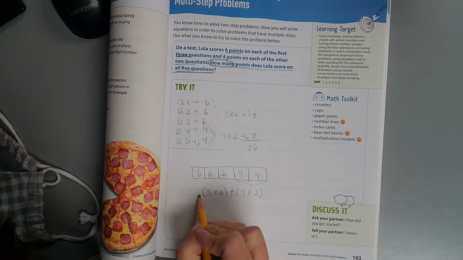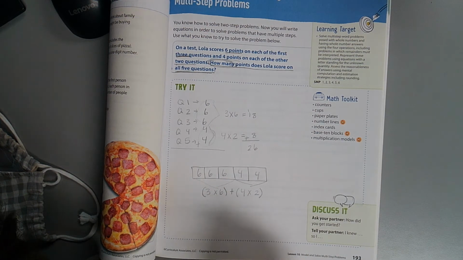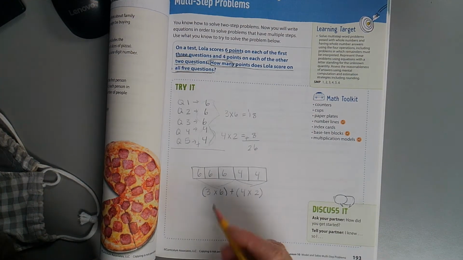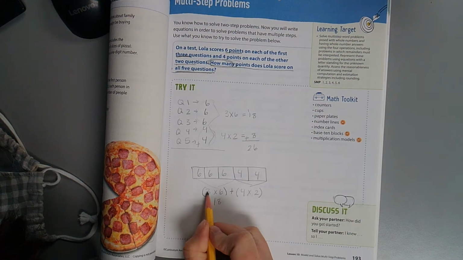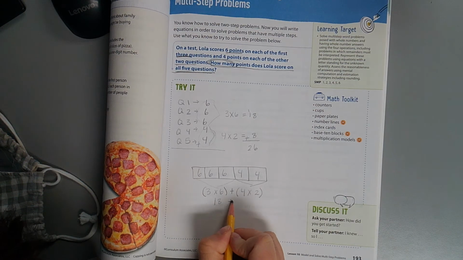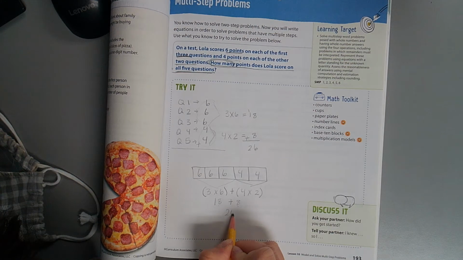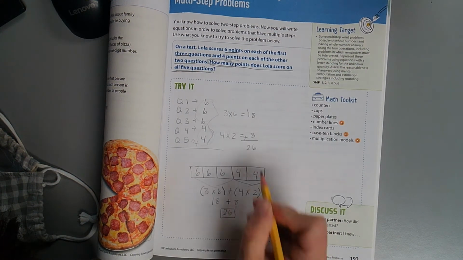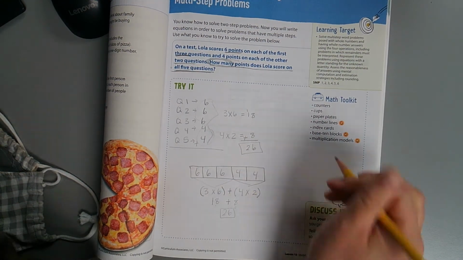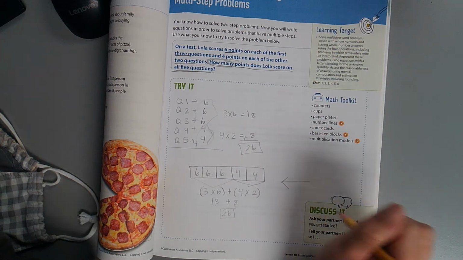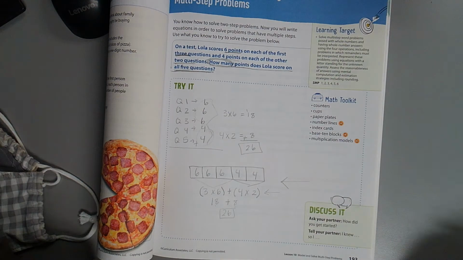You have to put these in parentheses so that you know that those are going to be done first. And then you'd solve it. 3 times 6 is 18, plus 4 times 2 is 8. 18 plus 8 is 26 points. Same answer, different work. This is the one we're going to be leaning to. We're going to learn how to make these kinds of equations.